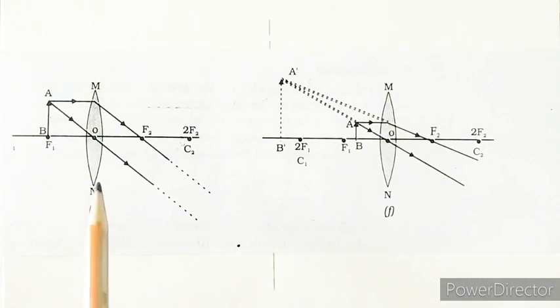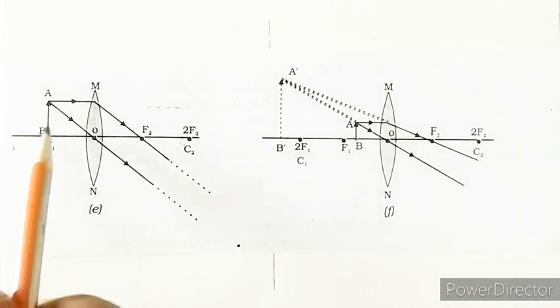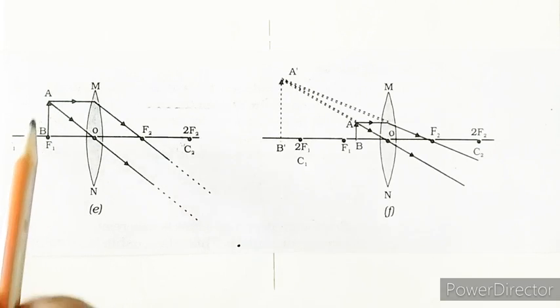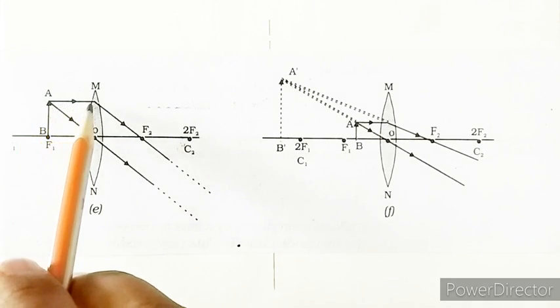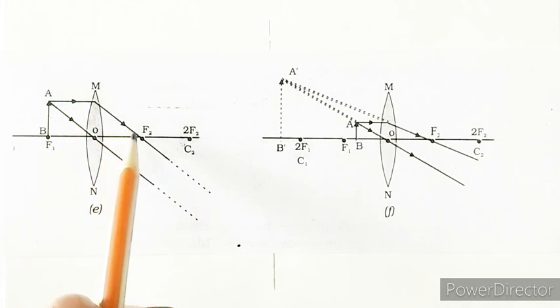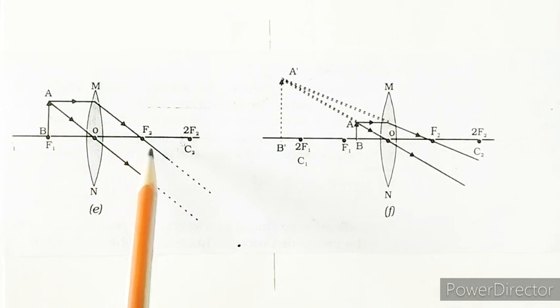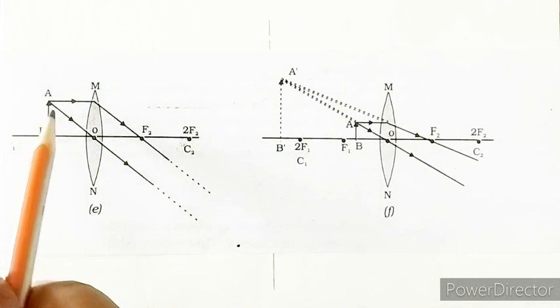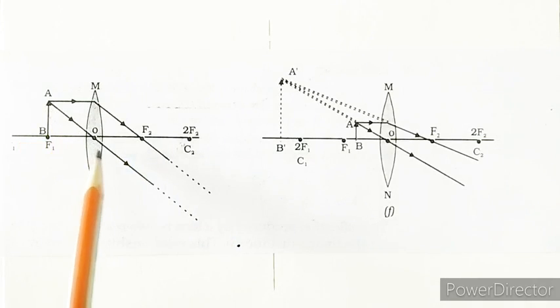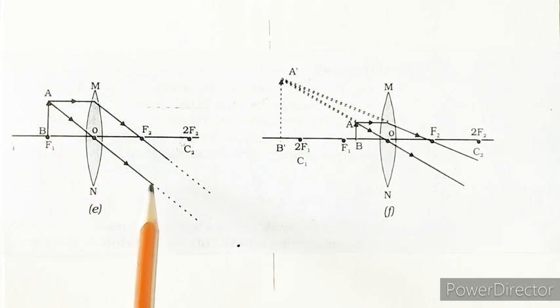Now this one is very important, when the object is kept at F1. When the object is kept at F1, you can see a ray of light parallel to principal axis. After refraction it will pass through F2 or principal focus, and the other one, passing through the optical center, comes out without any deviation.